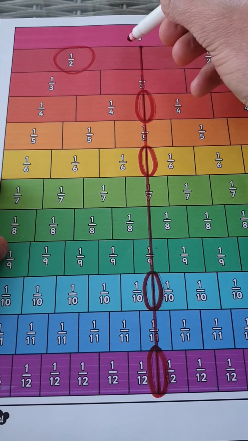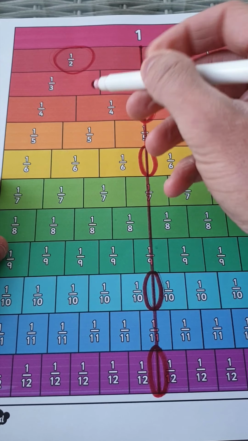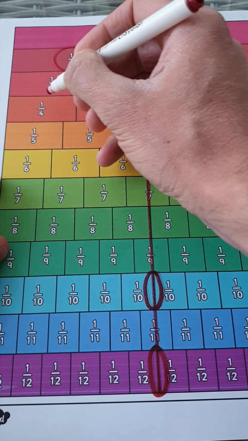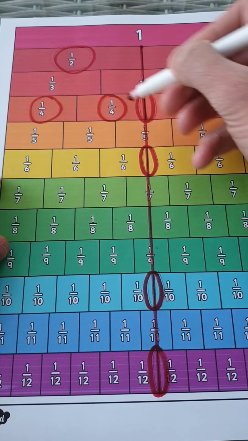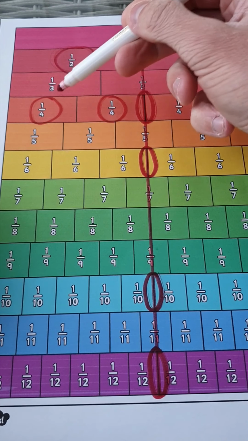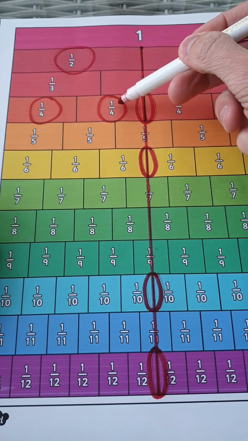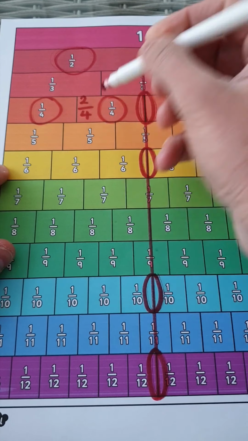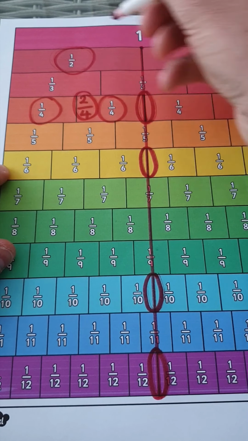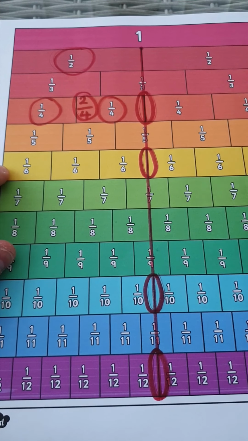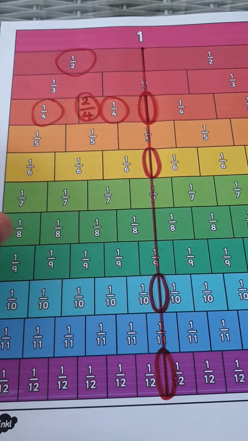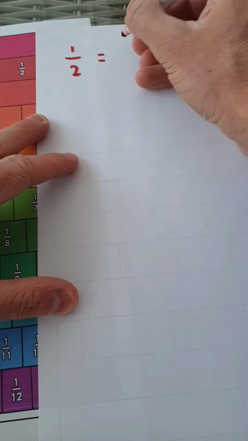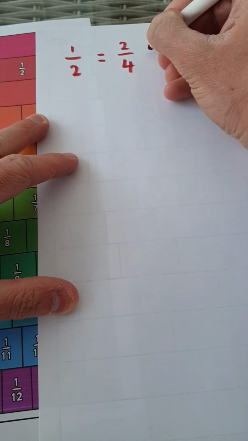Now I know that there is one part here, but for me to get to this line here on the quarters, I'm not going to need one, I'm going to need 1, 2. So 1/4 and another quarter, that would be 2 quarters. So 2 quarters is the same as 1/2. Let me write that up. I have a separate piece of paper actually. So I've got 1/2 is equal to 2 quarters.